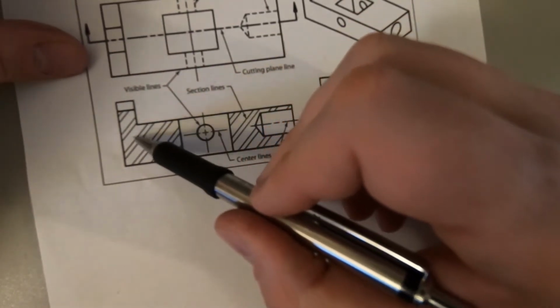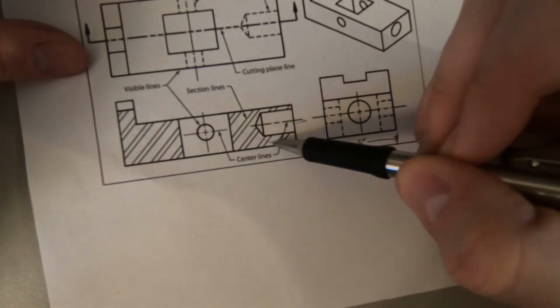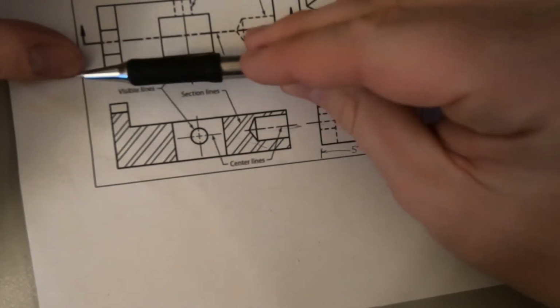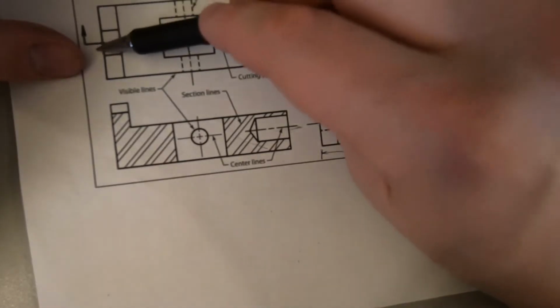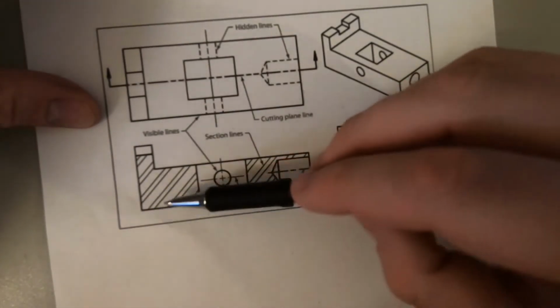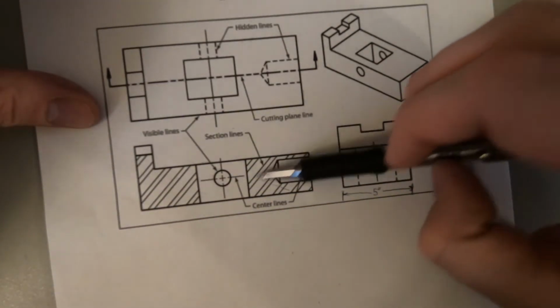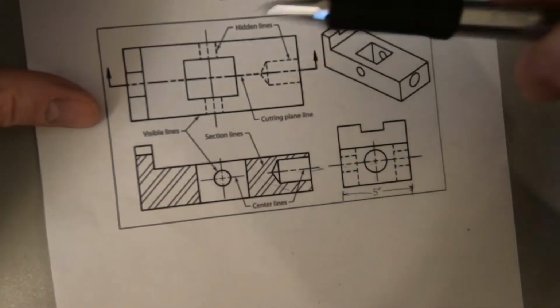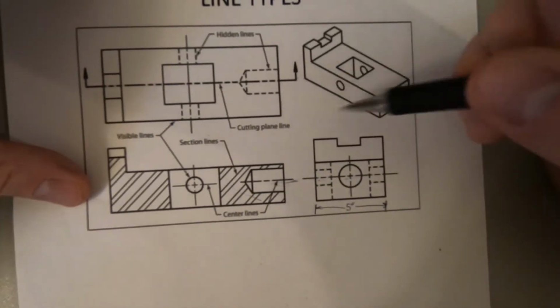These lines along here, they're section lines. They're showing that this is the cut surface. So from this view, if I cut this piece in half, this is the part that got cut, is where those section lines are. And then the last line on our list is hidden lines.